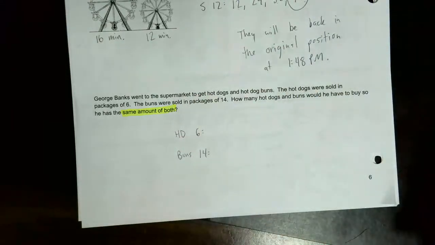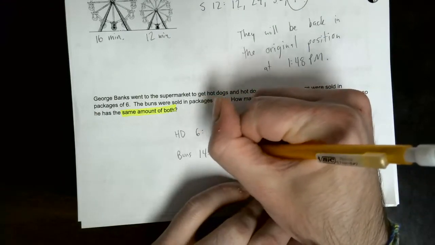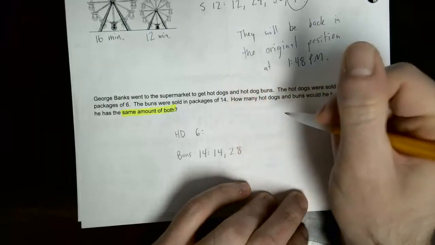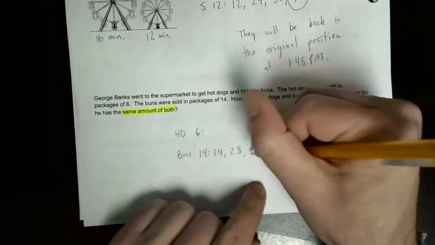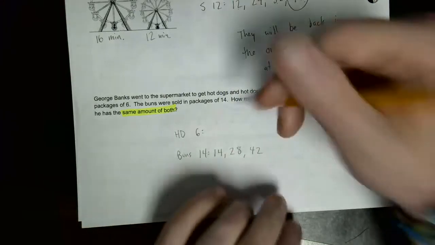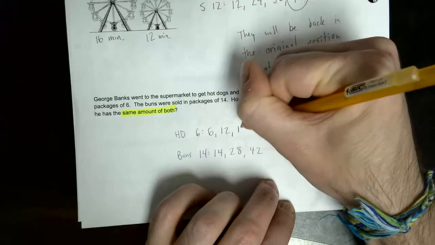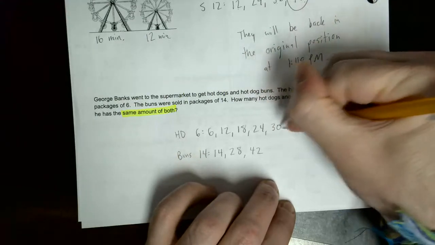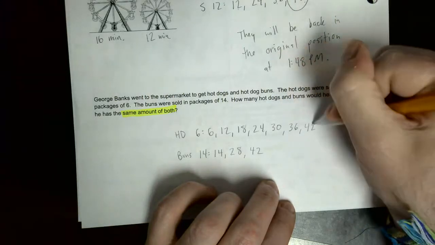All right, let's count by 14. Sometimes counting by the greater number might help. So 14, and then it would be 28. To add on 14, 28 plus 4 would be 32, and then add a 10 would be 42. I'm thinking that might be it. Let me check 42 with 6s. You got 6, 12, 18, 24. 24 plus 6 is 30, 36, and believe it or not, 42.